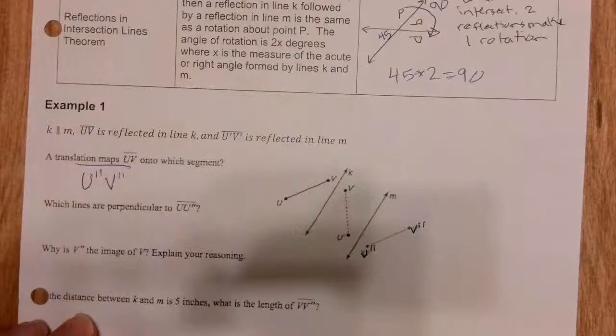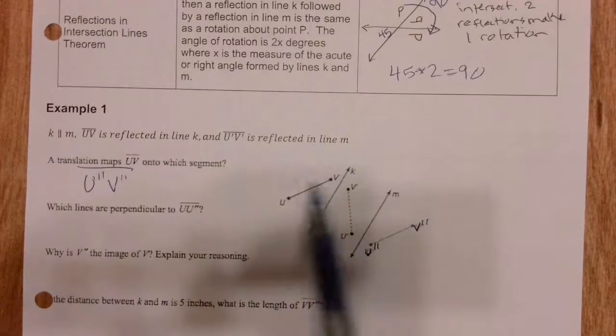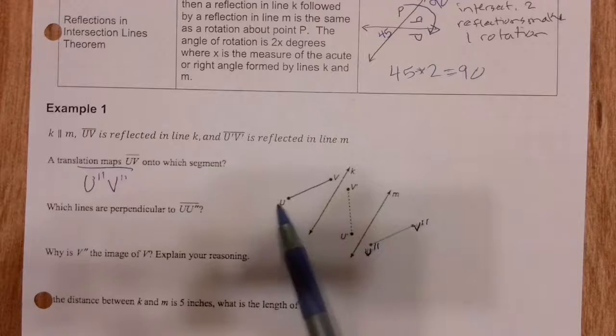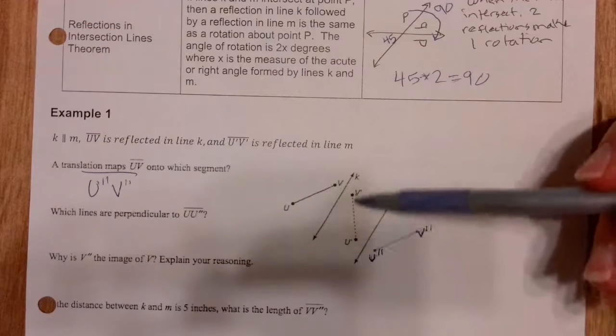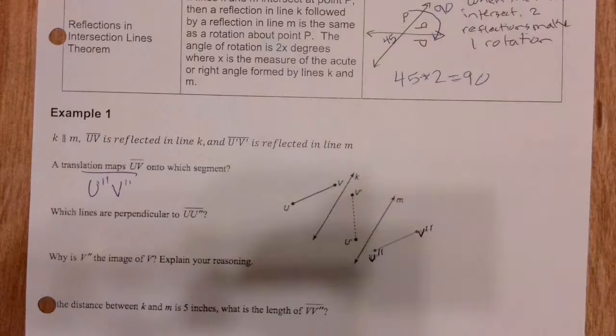Line segment U double prime V double prime, because it's pointing the same direction. It's kind of going northeast. This one is going the wrong direction.